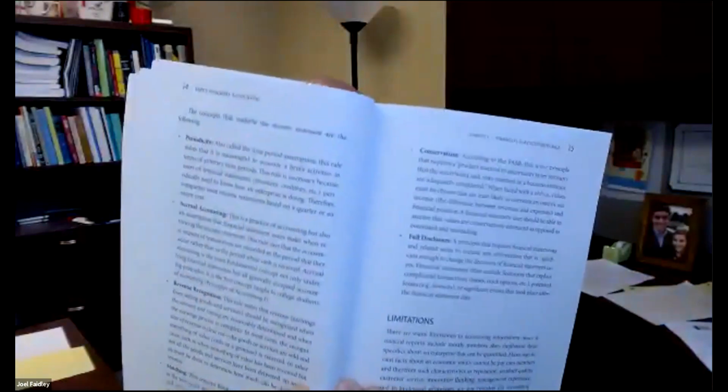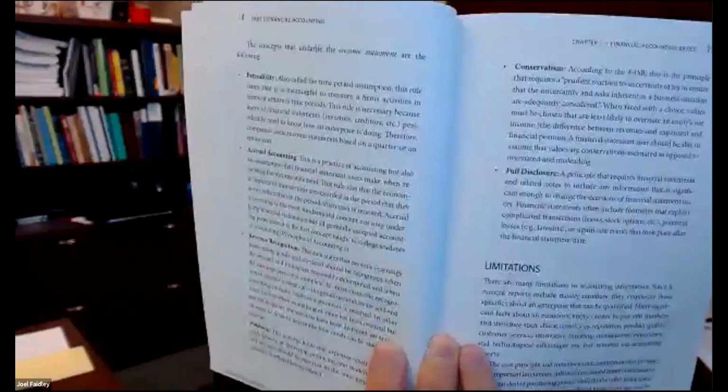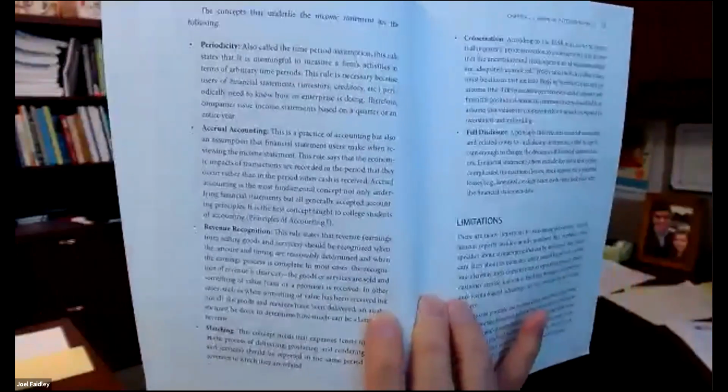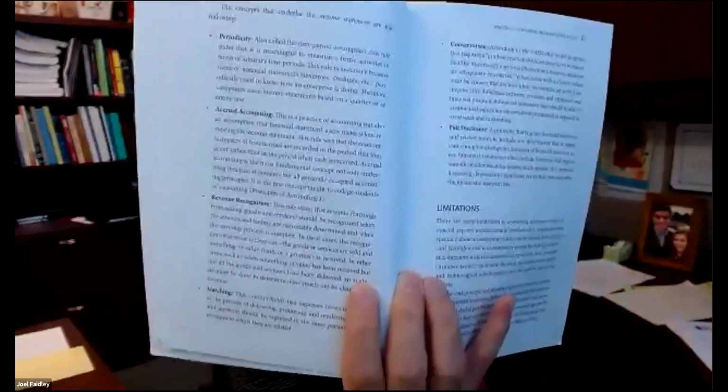Now, every time you look at this, you're going to see a different list, right? Accrual accounting, revenue recognition on page 14, matching principle. Accrual accounting is what you do with revenue recognition and matching. They're on page 14, right? Revenue recognition and matching, conservatism, full disclosure. So you should get a pretty good understanding of what's going on with those principles when you're forming your answers in your papers in this class.